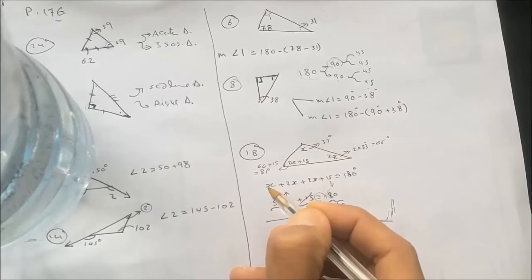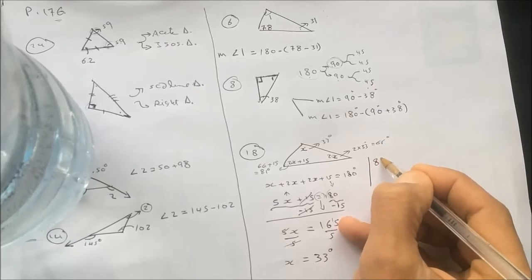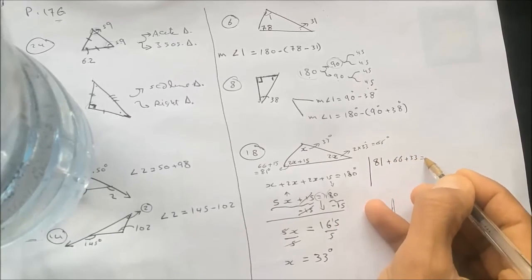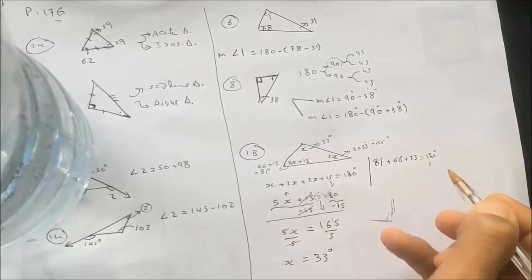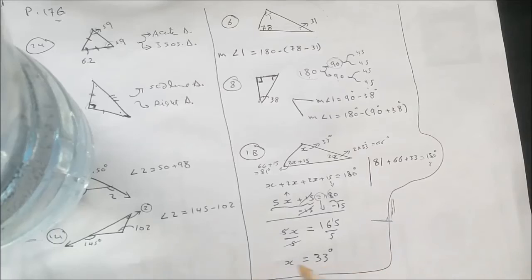Okay, you need to check your answer. So let's check our answer by adding 81 plus 66 plus 33, you're supposed to get 180 degrees, so I have the right answer. Okay, I need you, Bismillah, to solve many problems in these pages.